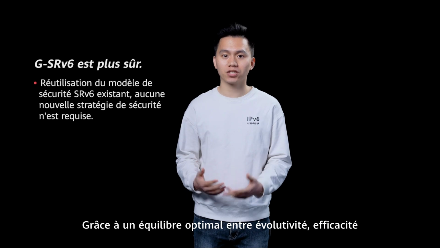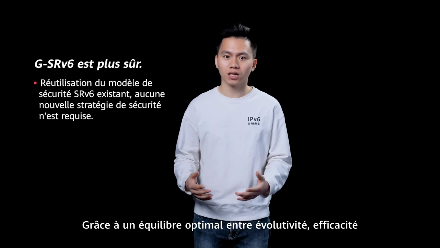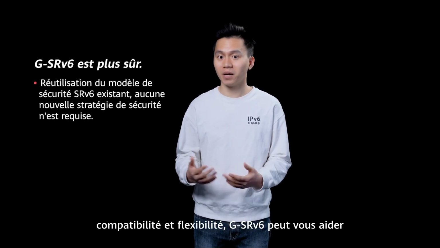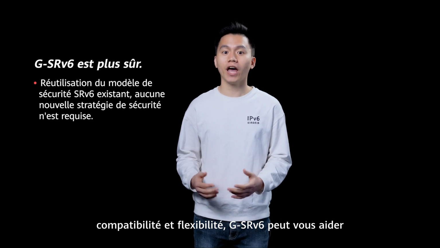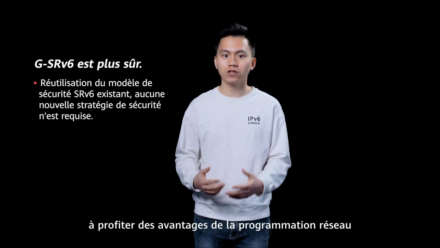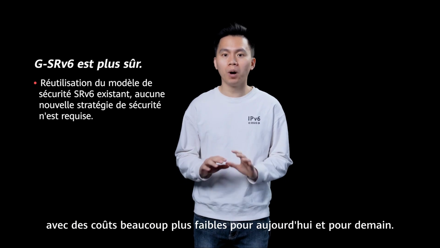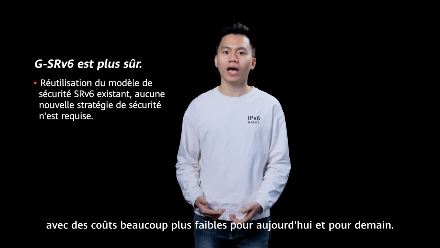With the best balance of scalability, efficiency, compatibility, and flexibility, G-SRv6 can help you enjoy the benefits of network programming with much lower cost for today and the future.